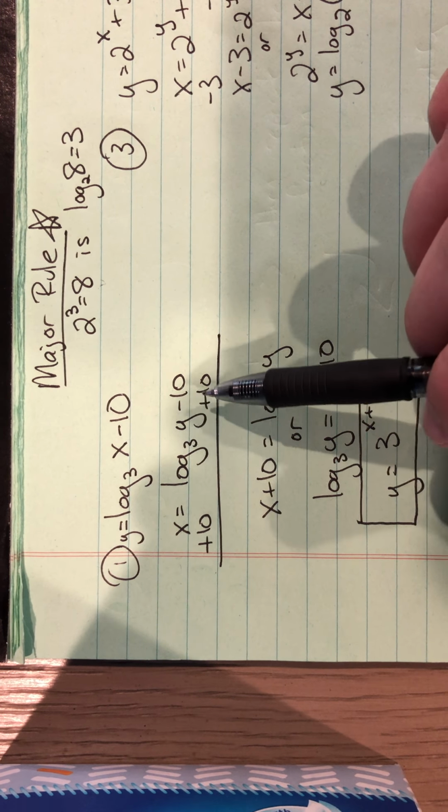Now, you might want to flip it around so it looks like this. That's what I like to do. Because if I can see the log on the left-hand side of the equal sign, I'm very easily able to switch it to the exponential portion of this. Because it started as a log, so the inverse should be an exponential. Now, that's not always the case, but you won't see anything crazy like that on the test, okay? So x plus 10 equals log base 3 of y, or log base 3 of y equals x plus 10.